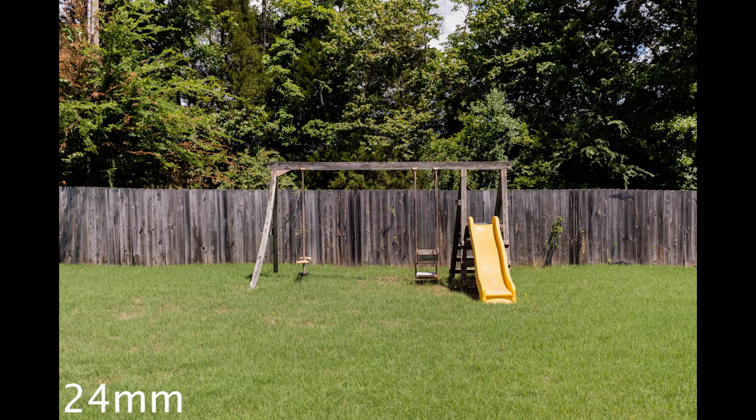This is the 24mm image on the exact same spot as the 50mm. You can see the field of view is much larger. You can almost see my entire backyard. Not quite, but almost. That'll put it in perspective for you that if you want to do landscape pictures, definitely do not use the 50mm lens if you have an APS-C camera. Try to stick to the 24mm or lower lenses.